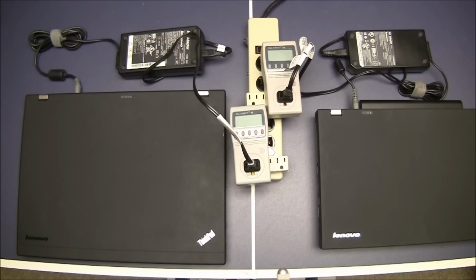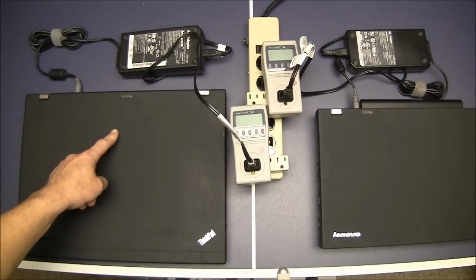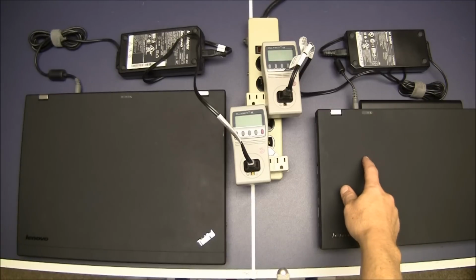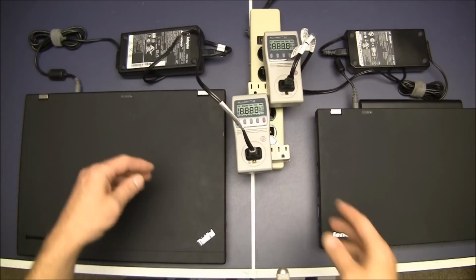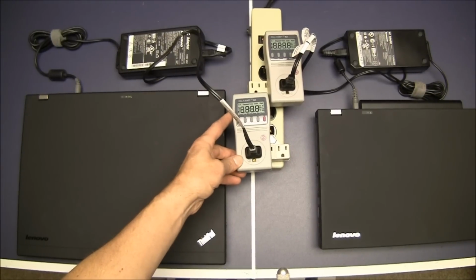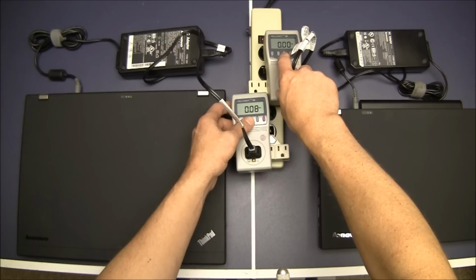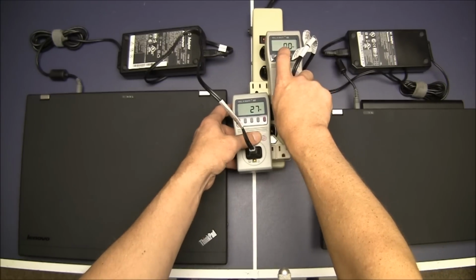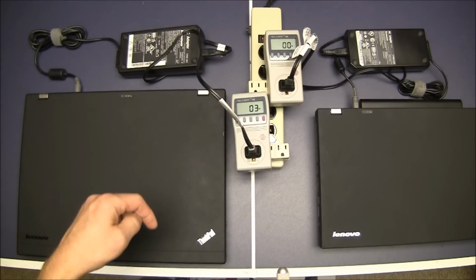Thank you for watching. Alright, this video is intended to show the power consumption of 2 laptops, 2008's W700 model and 2011 Core i7 W520 model. Let's start with first turning on the power strip. Alright, push down. Okay, so we are at 27, okay, 2 watts and 0 watts.